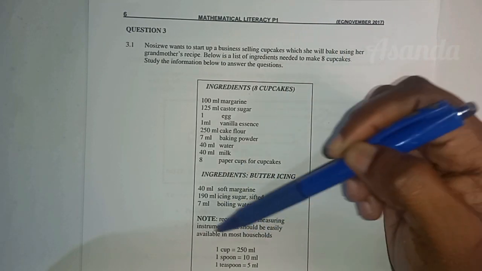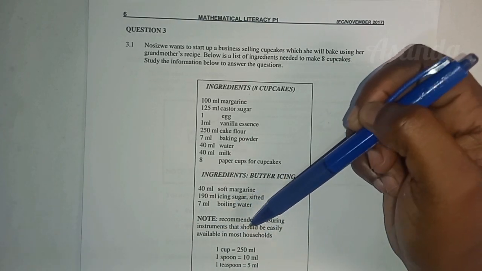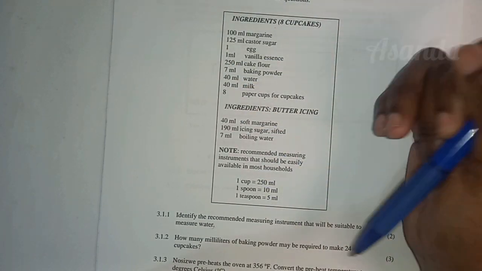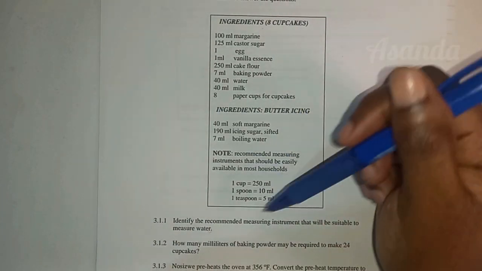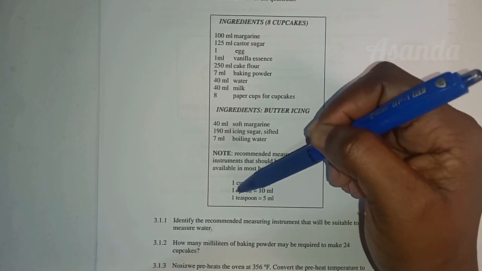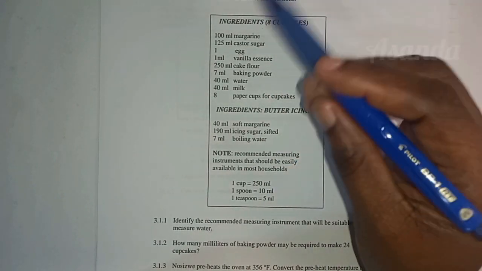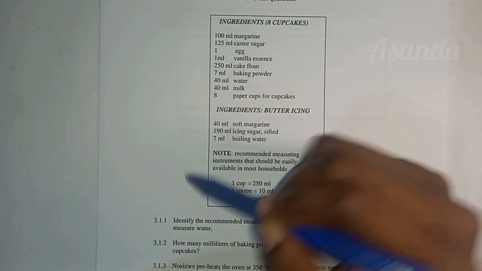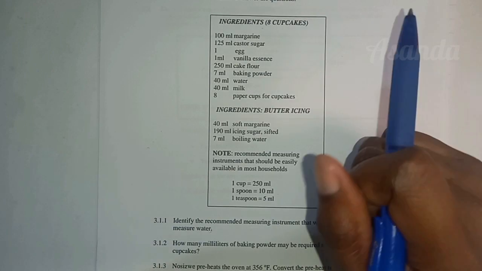So note the recommended measuring instruments that should be easily available in most households. To measure your ingredients, it's best to use these because you will find them at home. You have a cup, you have a spoon, you have teaspoons at home, so you can use those to measure your ingredients. A spoon is 10 milliliters. So if I want to measure 40 milliliters, I can scoop my water with my spoon: 10, 20, 30, 40. So 4 spoons, right? That's what we do there.